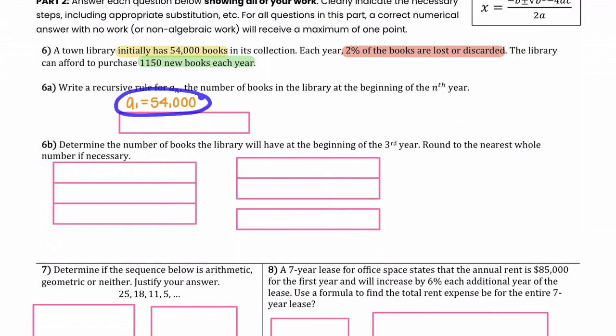Because at the beginning of the first year, this is what the library is starting off with. And then the beginning of the second year is when we start applying all these operations. And so once again, if it's recursive, we have to write 2 parts. Define our first term, and then now how do we define all future terms?